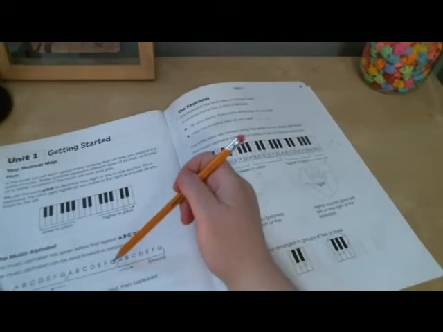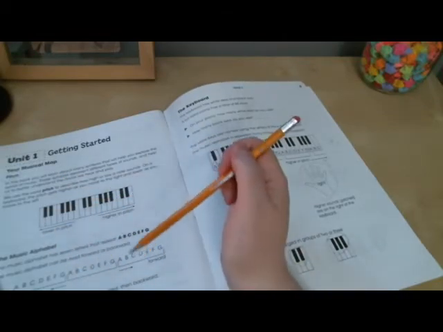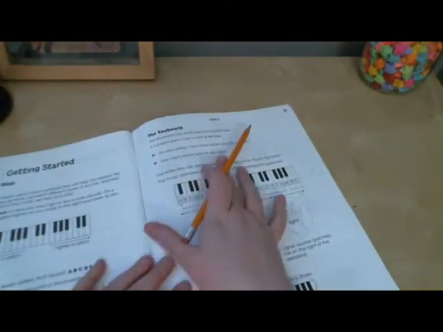Eventually you can get G, F, E, D, C, B, A, G, F, E, D, C, B, A, G, F, E, D, C, B, A. Okay. Oh, looks like we're still recording.